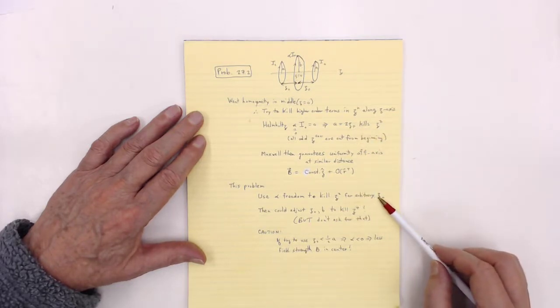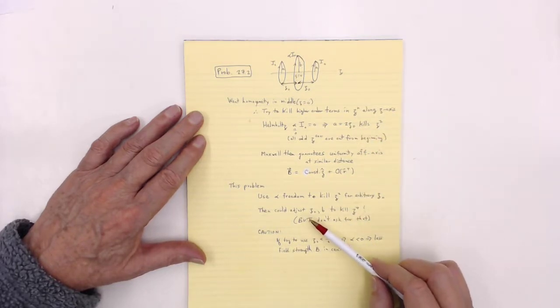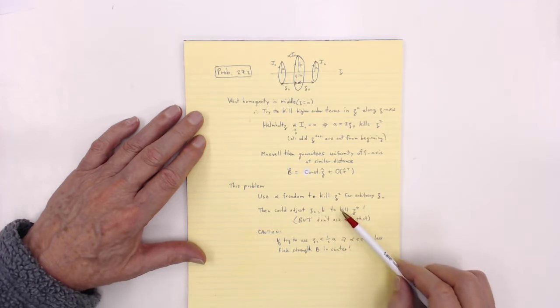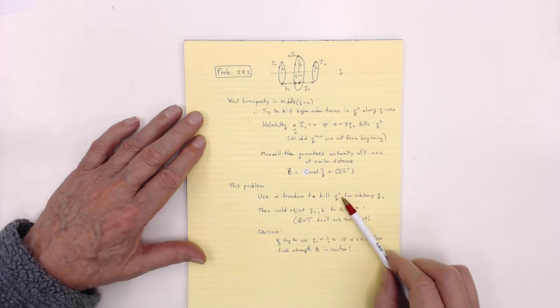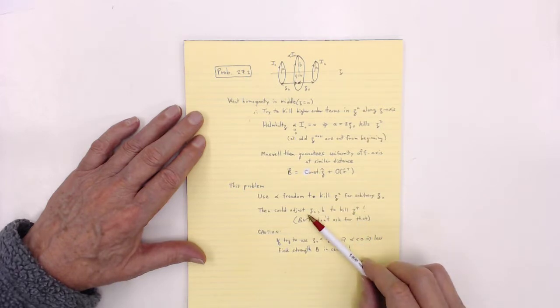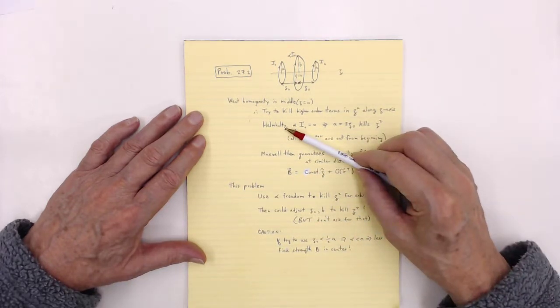It's arbitrary z0. Then, by the way, you could adjust z0 and b to kill z to the fourth, but we don't ask for that. We just say go back and kill z-squared in a different way from the way you killed it for Helmholtz in the text.